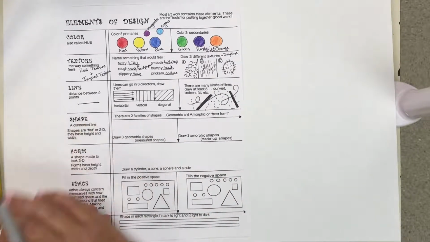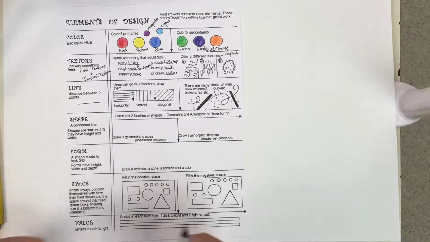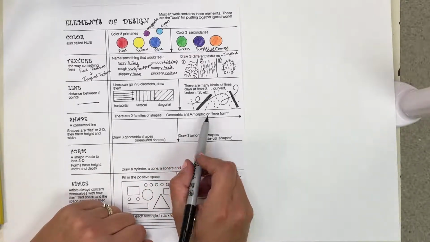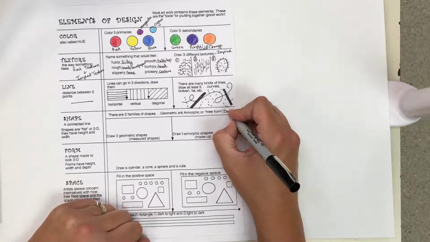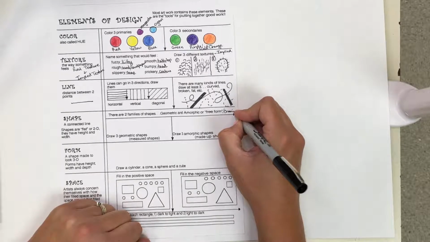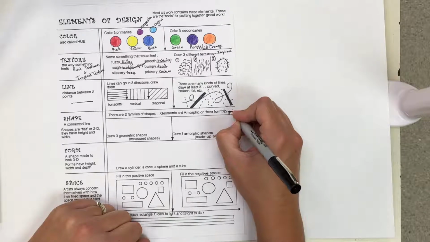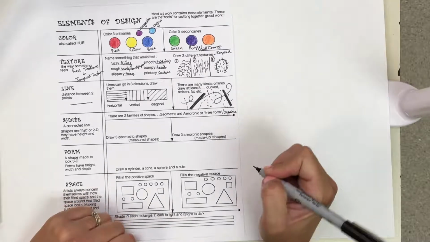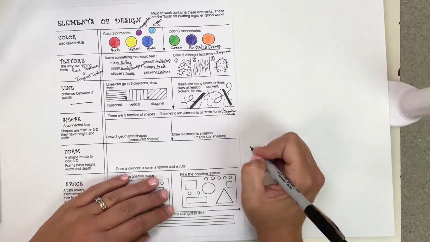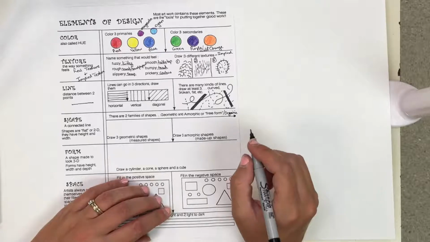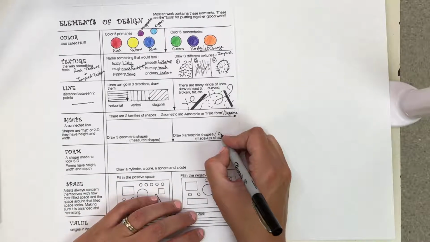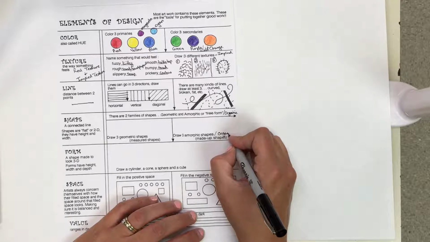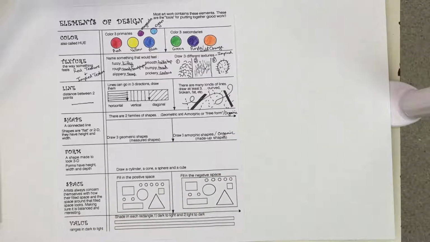Moving on down to shape, okay? There are 2 families of shape, geometric and amorphic or freeform. I also like to use the phrase organic. There we go, a little spelling error, sorry about that. So freeform or organic lines, all right, or shape, I should say. And same thing down here, amorphic, I'm gonna put organic, as well, just so you know that they're all interchangeable terms.